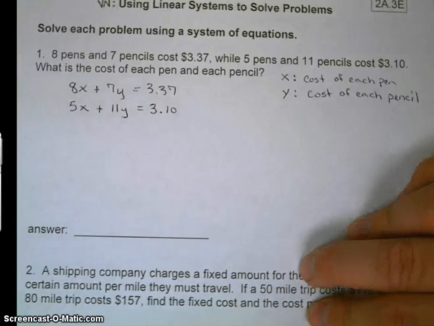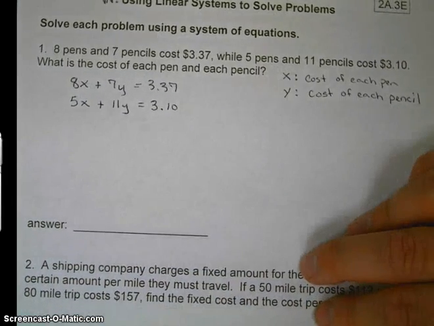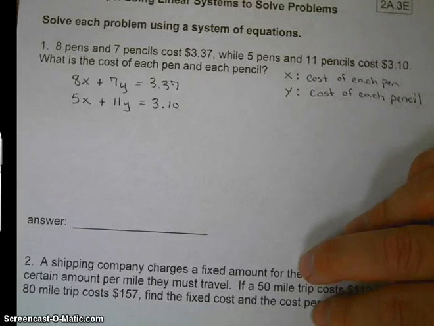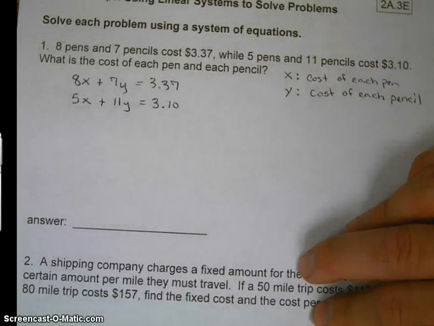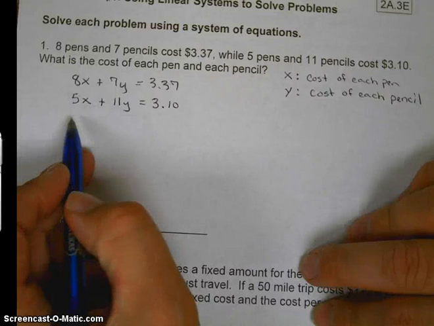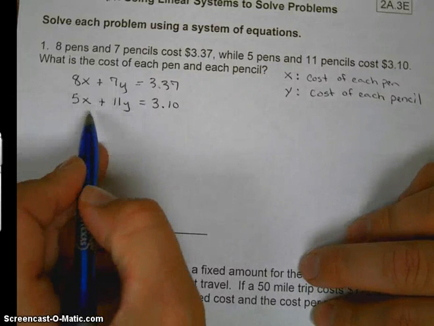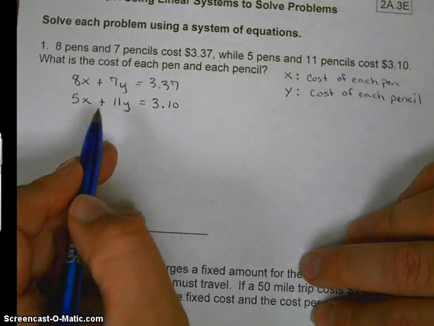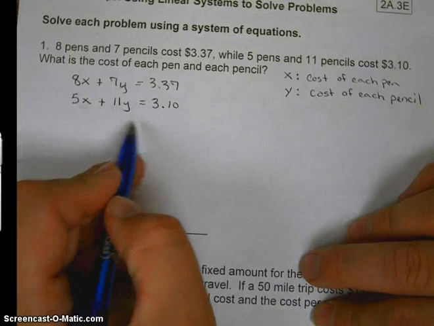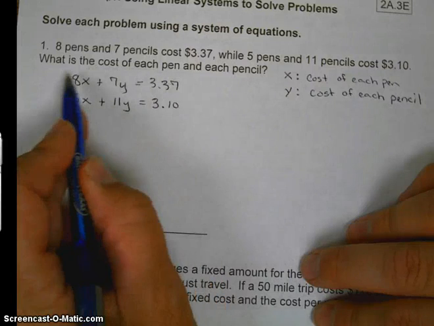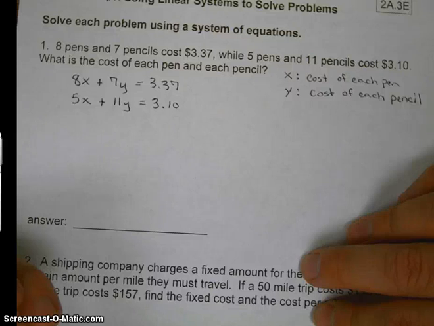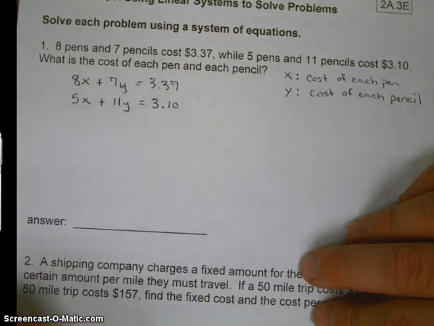Excellent. Now, how will we solve this? Well, in Algebra 1, you were taught that you could solve a problem like this using 3 different methods. You could use graphing, you could use substitution, or you could use elimination. So we would choose which method we'd want to solve here. I'm kind of leaning towards elimination, but I would need a calculator for that.